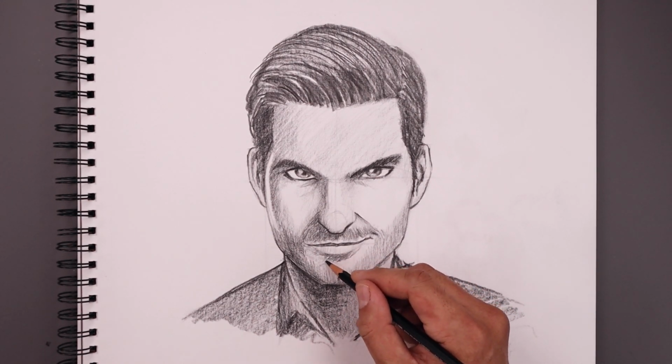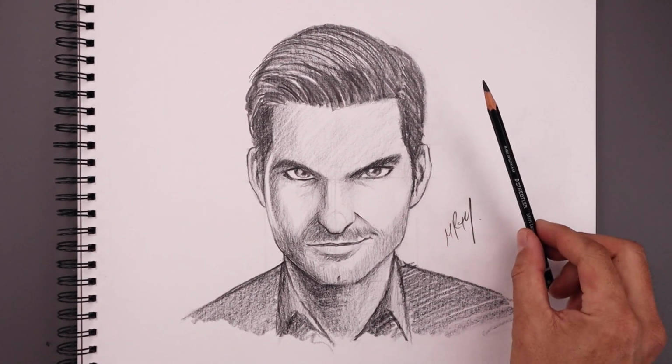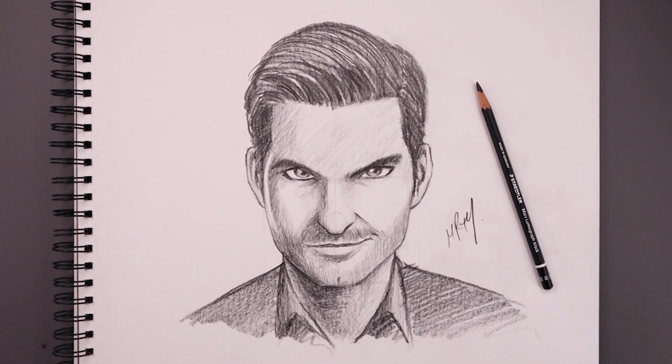And once I finish cleaning up my drawing, I'll be sure to sign my artwork, and that's pretty much it. There's a sketch illustration of Lucifer Morningstar.